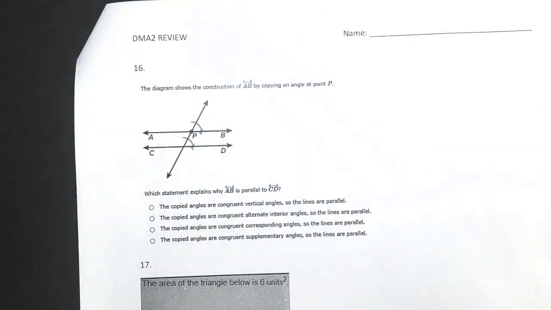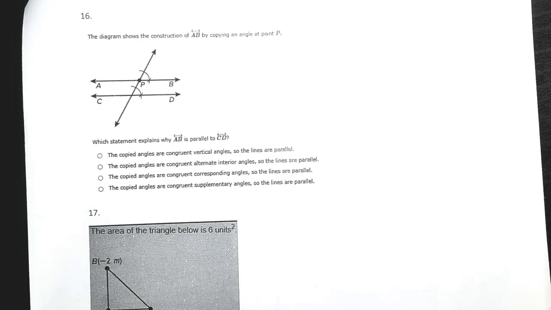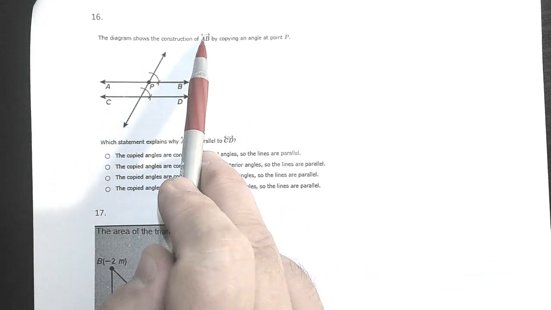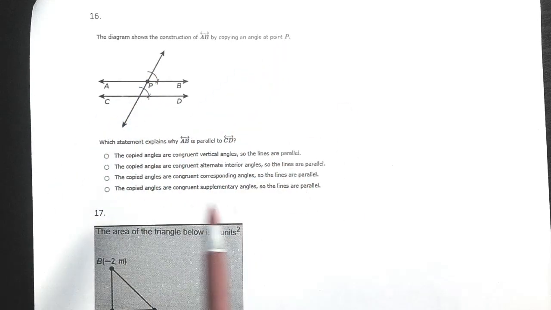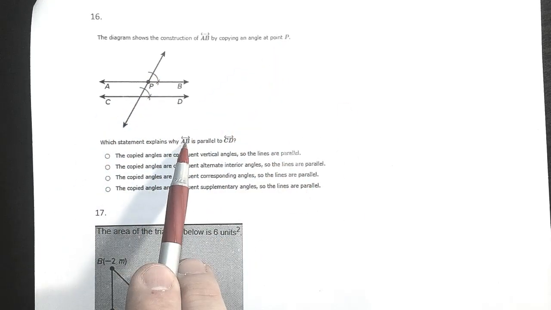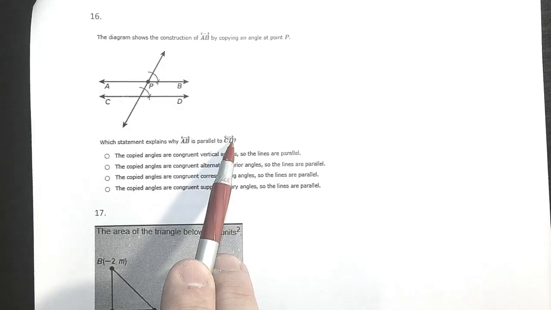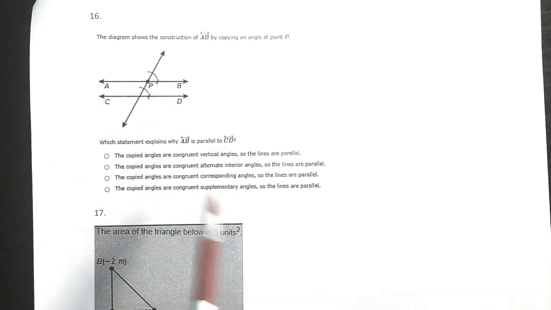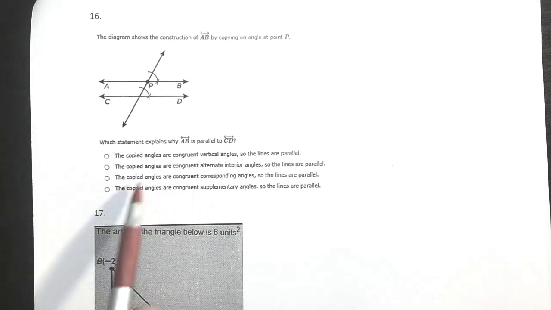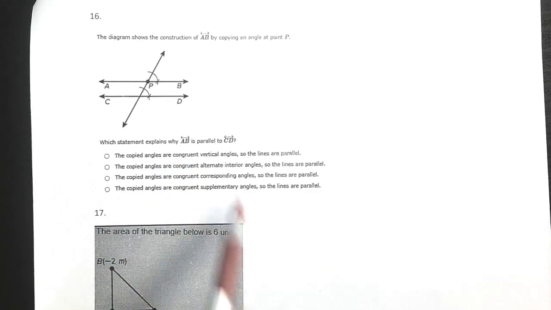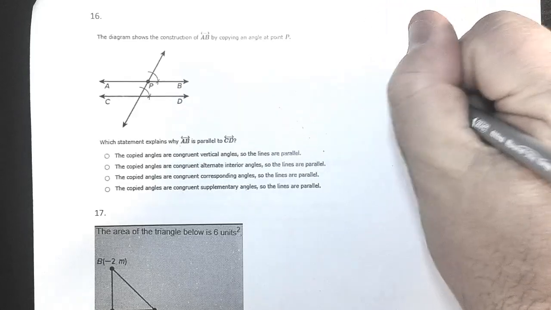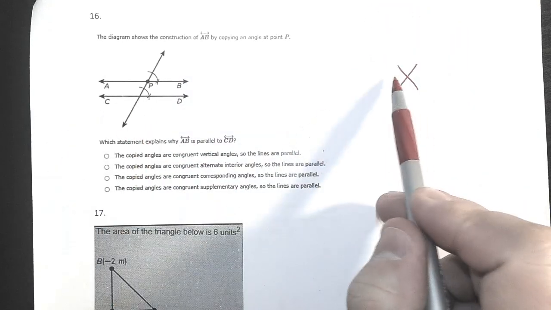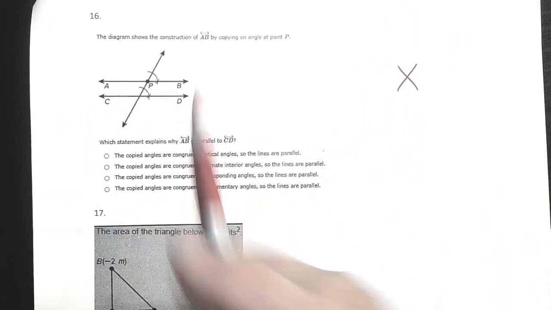All right, flip it over. 16. The diagram shows a construction of line AB by copying an angle at point P. So we copied these angles. What statement explains why AB is parallel to BC? So they made these two congruent. So copied angles are congruent, so that goes where all of them. So which one of these is right? So vertical angles. Remember, vertical angles make an X. And it would be this and this and this and this. That is not vertical angles.